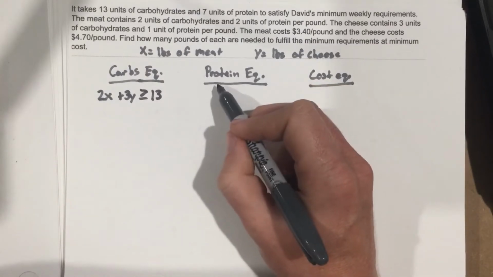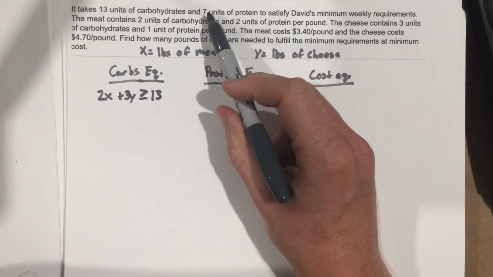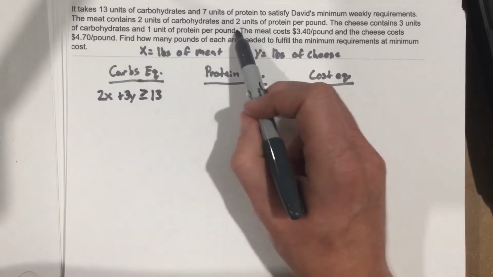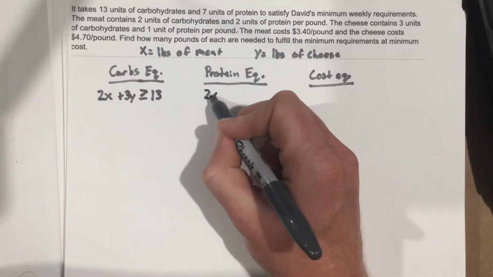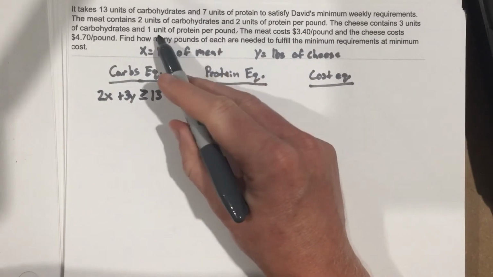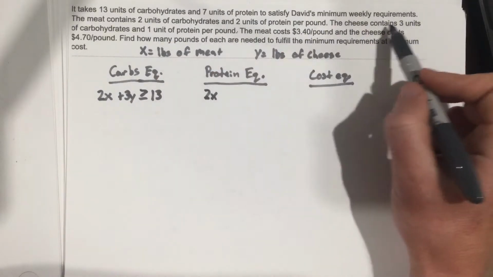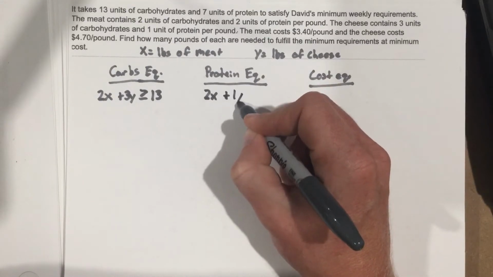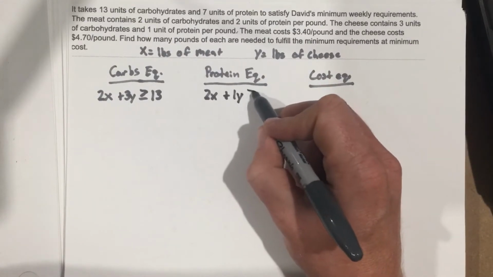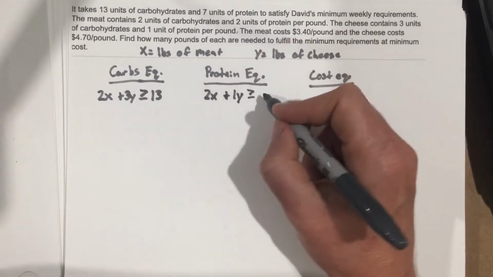For the protein equation, you get 2 units of protein for the meat, so that's 2X for the meat. For the cheese, you get 1 unit of protein per pound, so it's plus 1Y. And that has to be greater than or equal to 7 units of protein, so greater than or equal to 7.